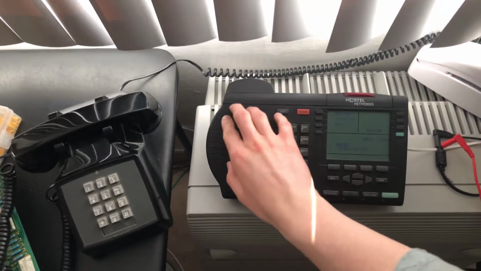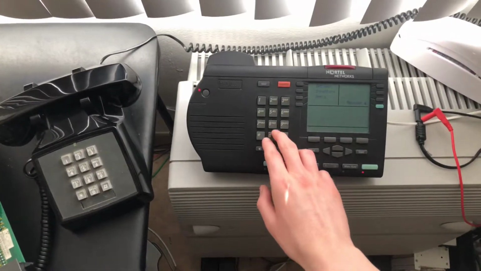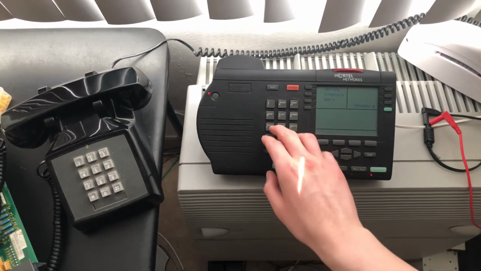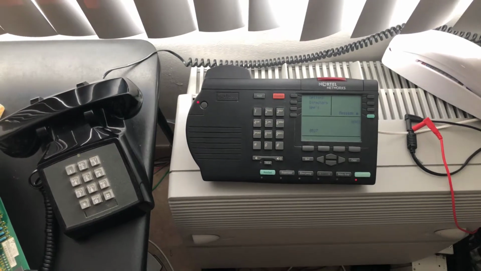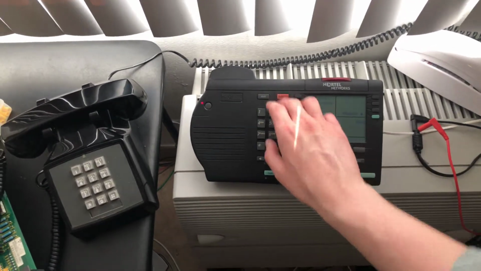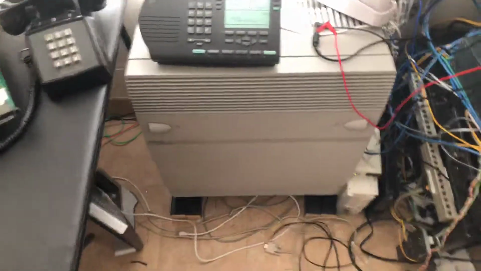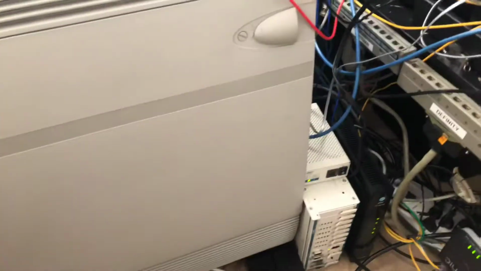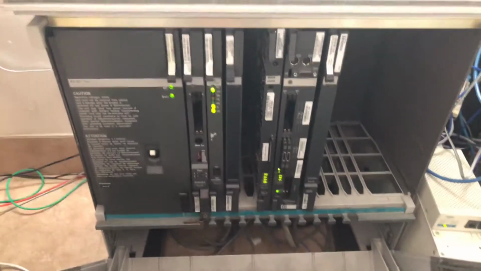Western Electric, or not Western Electric, Nortel agent set. That'll be used for most of those demos. Random trim line. All sitting on top of a Meridian, which I'll give a lot more in-depth tours later. So let's see if I can do this in one hand. Actually, I can. Yeah, I'll give more in-depth tours of these things later.